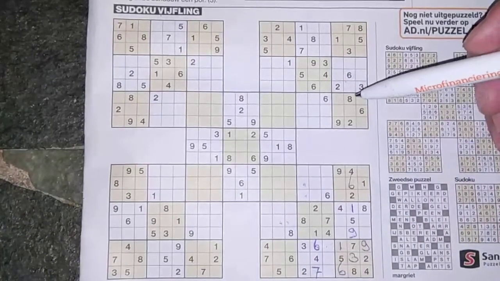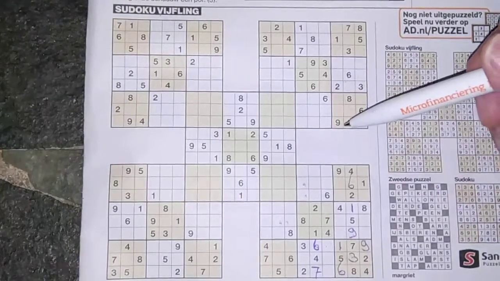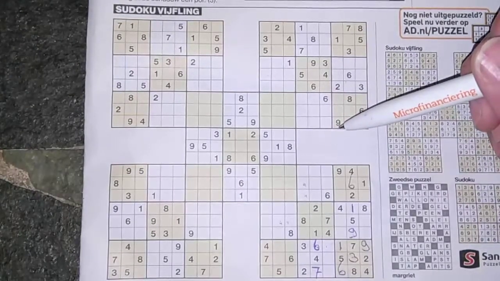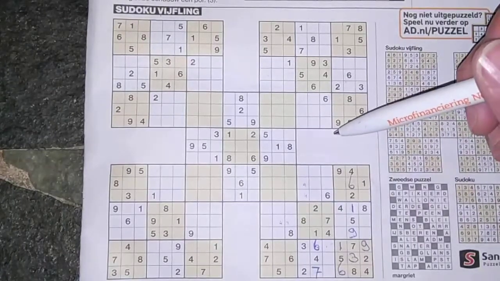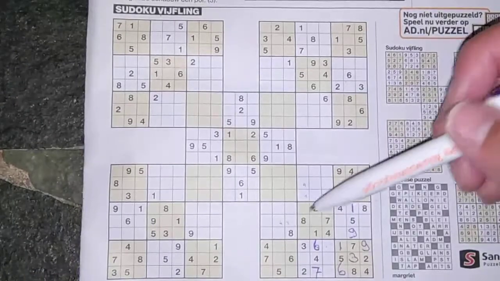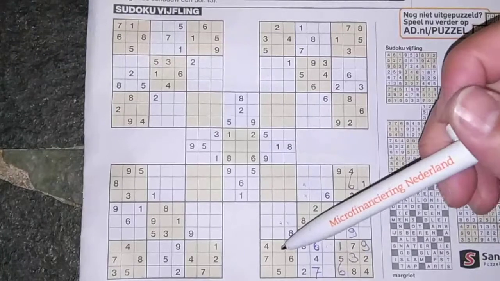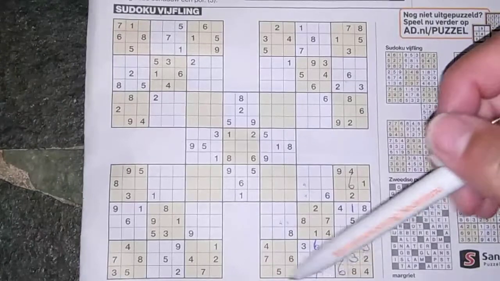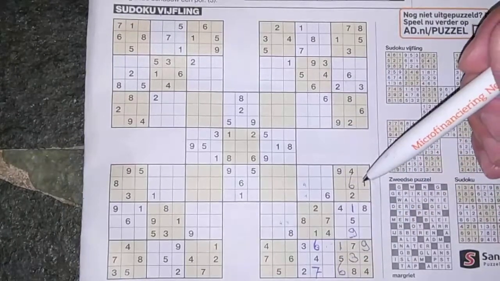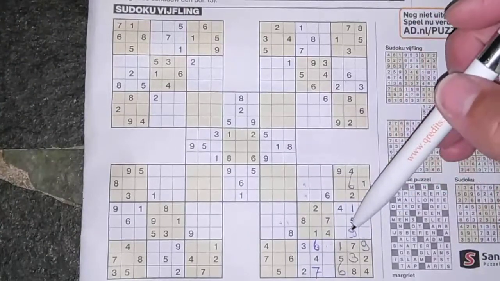Then 3. Eight. 3 to 1 and then 9. 1, 8, 9.